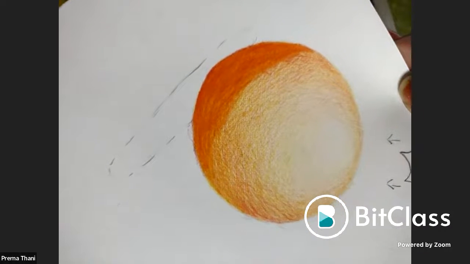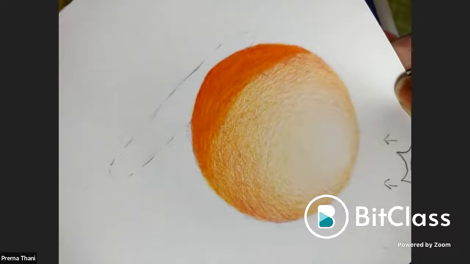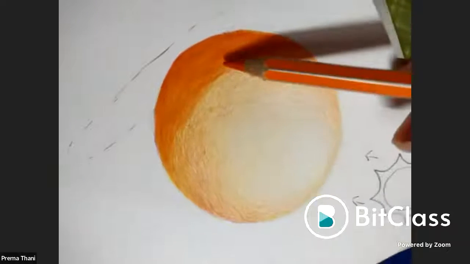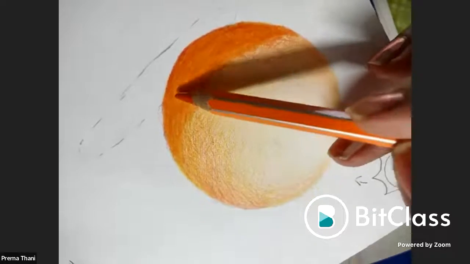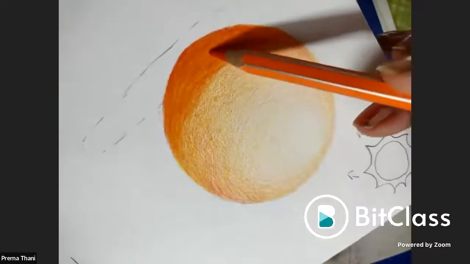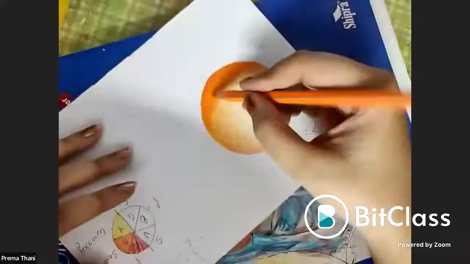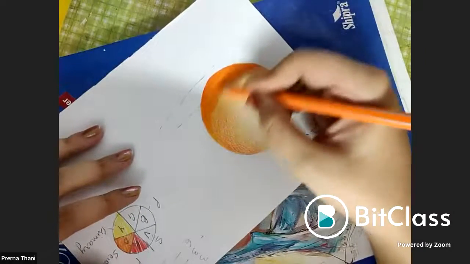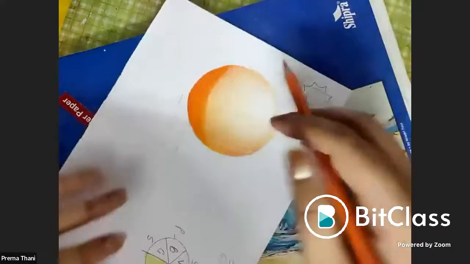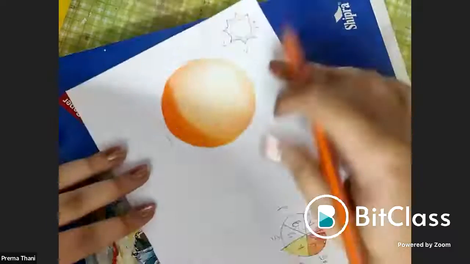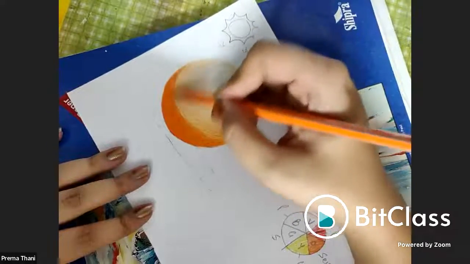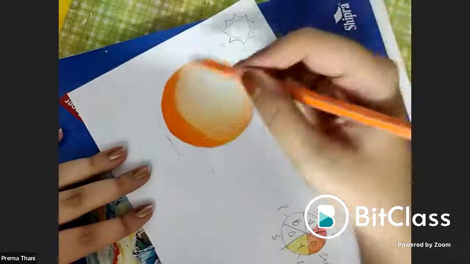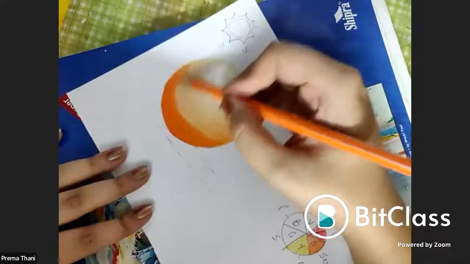We can only see orange gaps, not white. If you do this directly on a white sheet, it will not look like this. You can try it. Because we are right now blending the colors that we applied first.